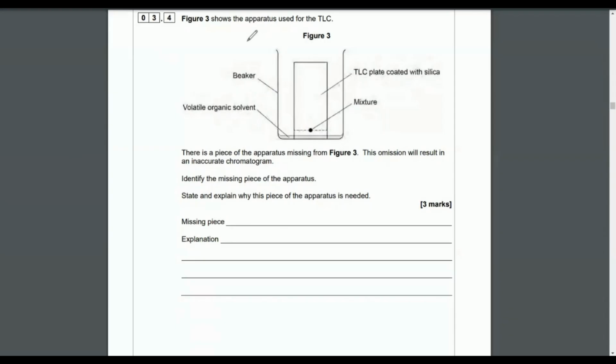There's two clues. Number one, you may spot immediately, should there be a lid on top? You'd be right. The thing that might trigger you into realizing there should be a lid on top is the volatile organic solvent. The word volatile means it's going to evaporate easily, and the solvent is going to escape without a lid. If you keep a lid, then the atmosphere will be saturated with the organic solvent, even when it's evaporating, and it will prevent it from fully evaporating. Once the atmosphere is saturated, no more organic solvent will evaporate. So what we need to do is say the missing piece of equipment is a lid.